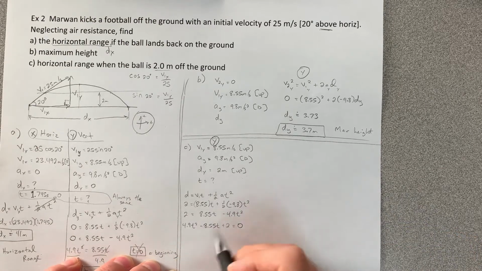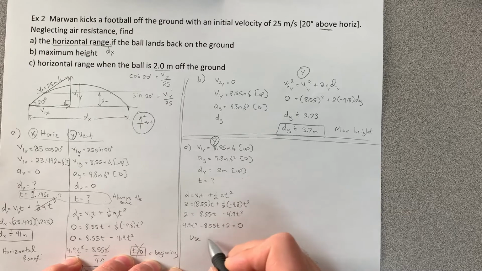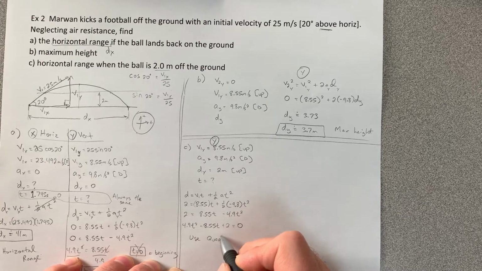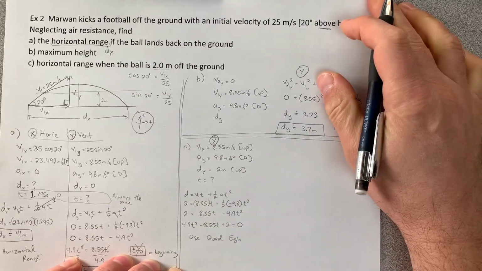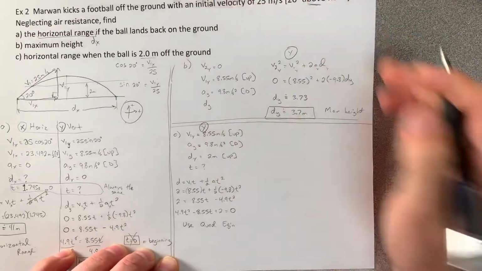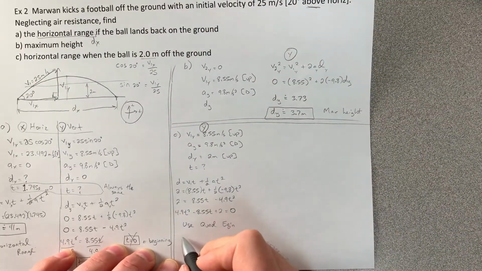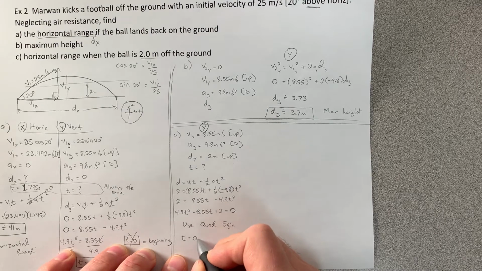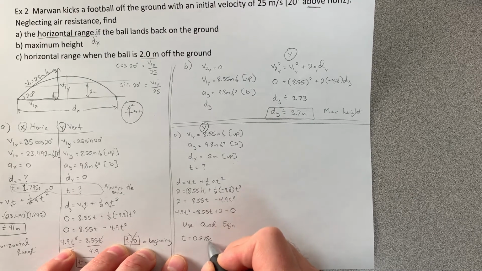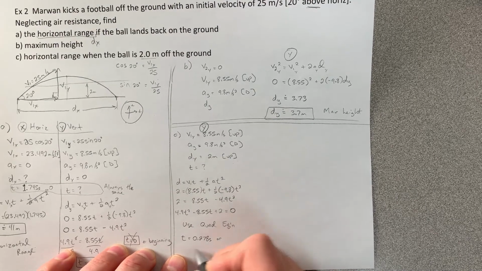This is a quadratic. I'm almost out of room here, so I'm going to say use the quadratic equation. And hopefully you remember how to do that. You can do it on your calculator if you have a decent calculator. The quadratic equation is going to spit out 2 numbers to me. It's going to spit out this number, or it's going to spit out, let's squeeze it over here, 1.47 seconds.